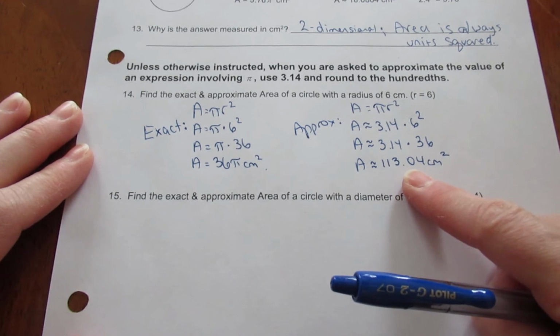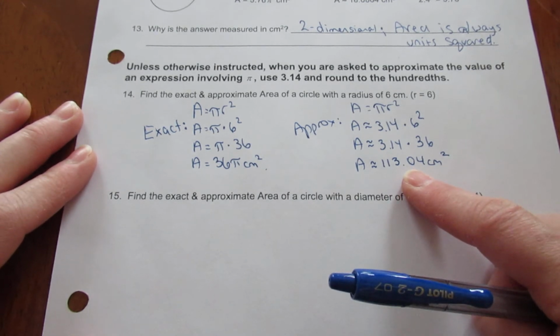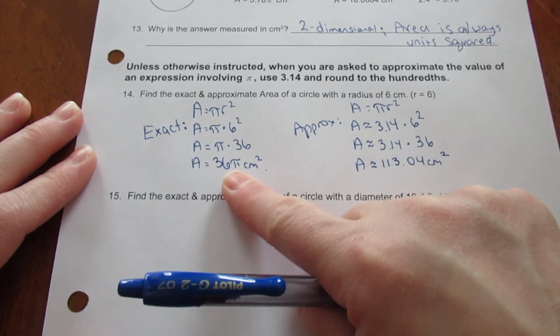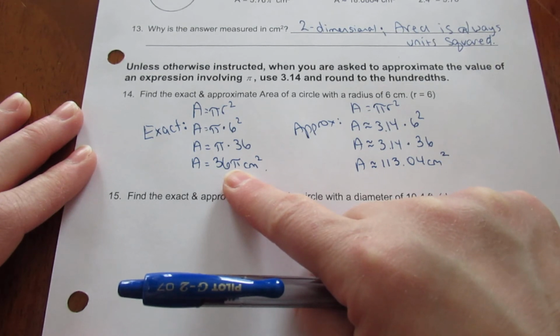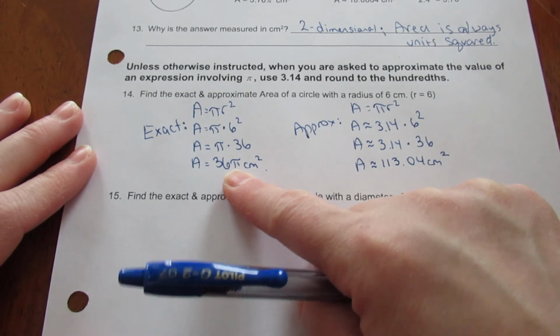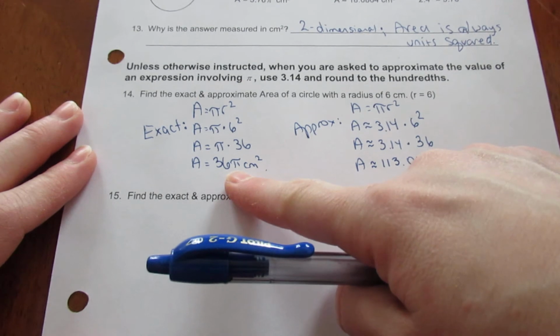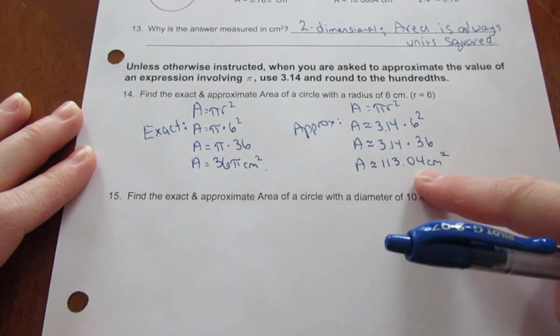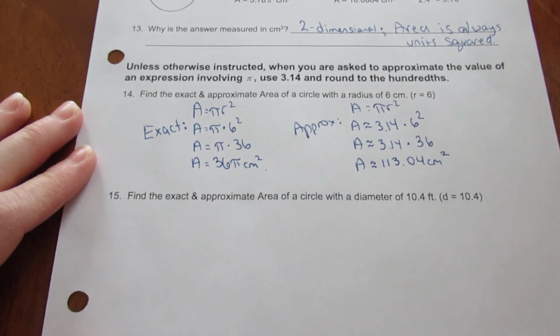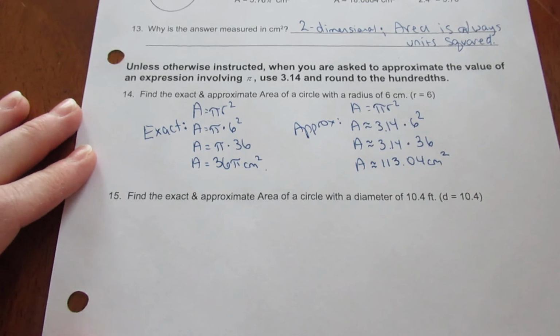Here, this would be the answer you would need if you're going to Home Depot to buy materials. This would probably be the way you would leave your answer if you were a scientist and you were then going to present your results to a group so that you had all of the digits of pi represented here. Here, this is going to be close enough if you're measuring and cutting something for a project.